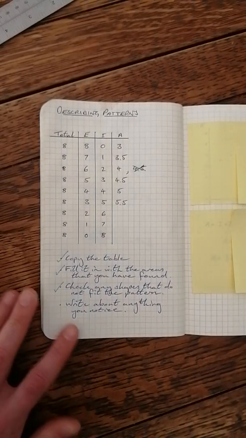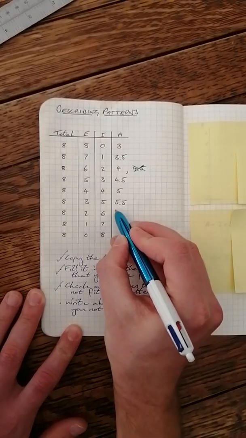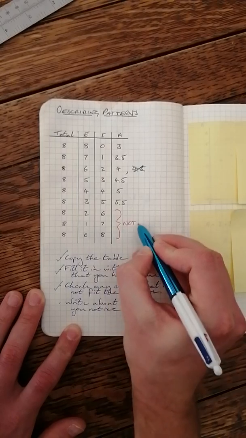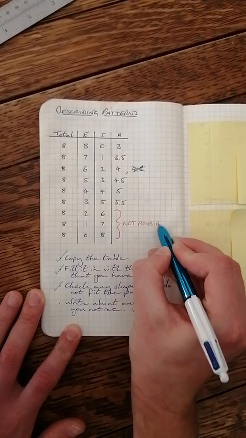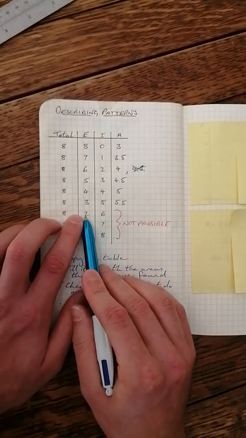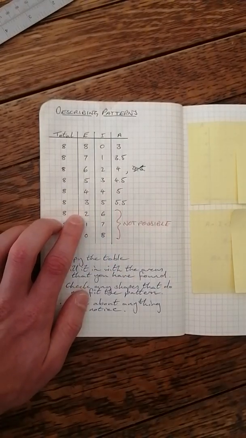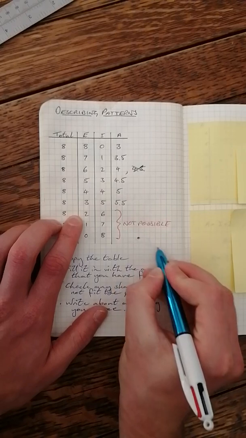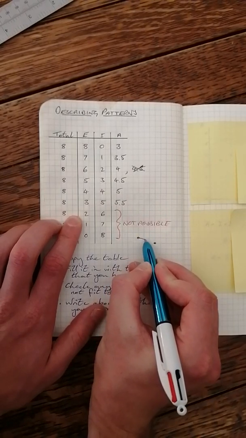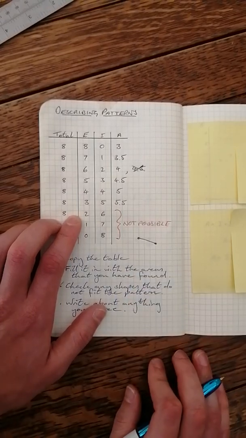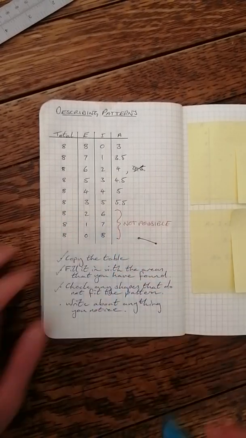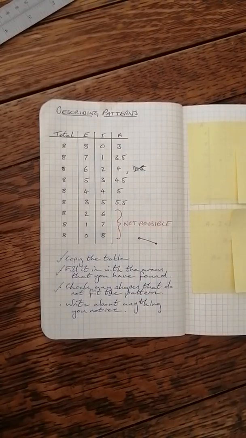Also, a lot of people notice that these shapes here are not possible. Perhaps you noticed that yourself. That if we had, for example, a shape with just 2 dots on the edge, that shape wouldn't really be a shape at all, wouldn't be a 2D shape. It would just be a line. And so that's not possible, and neither were these ones. Well done if you did that yourself as well.